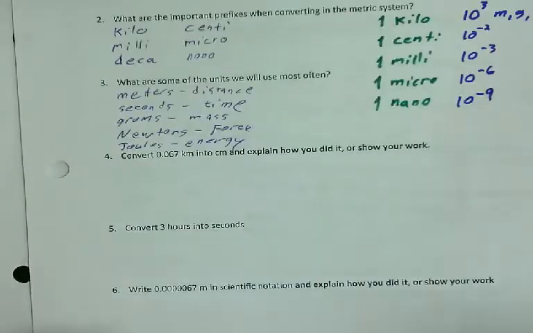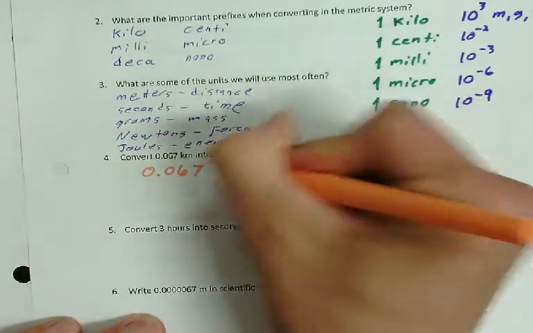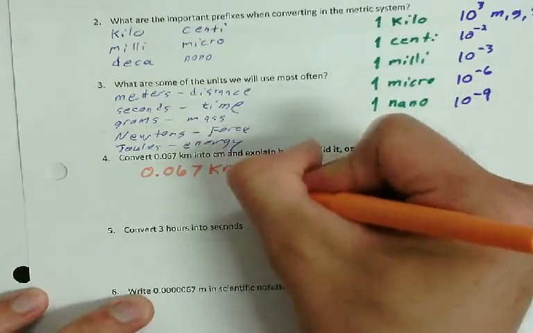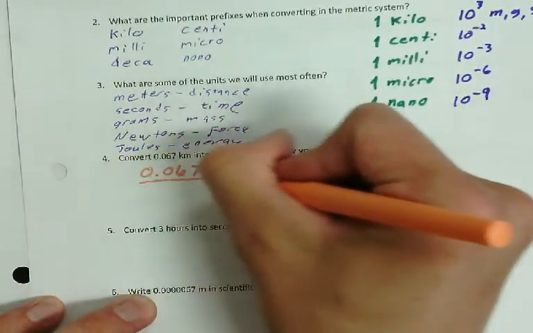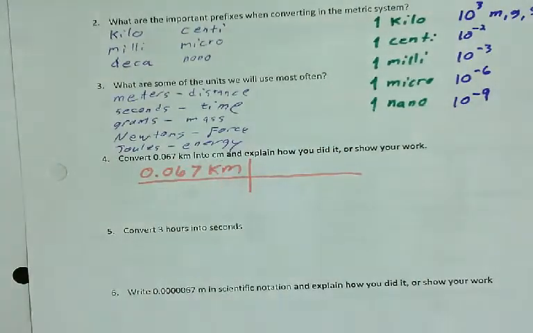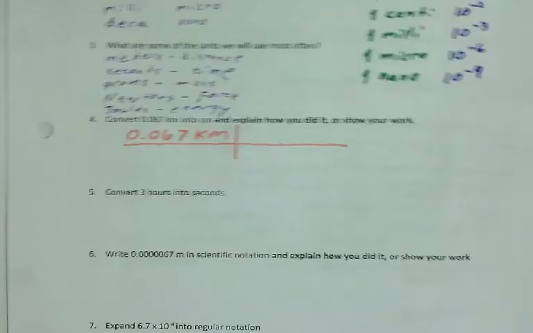So I'm writing the number I'm starting with, 0.067 kilometers. I'm going to go from it into the base unit. So I can't go straight from kilo to centi without doing some mental gymnastics. Some of you will be able to do that. I'm just not going to show it because I don't want to confuse people.